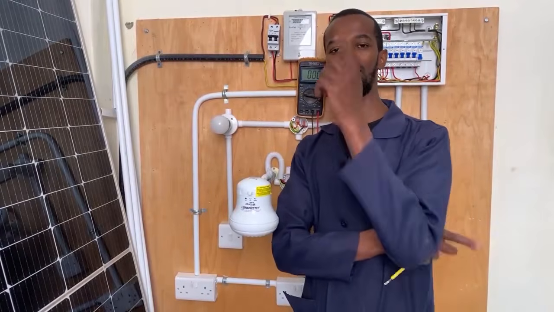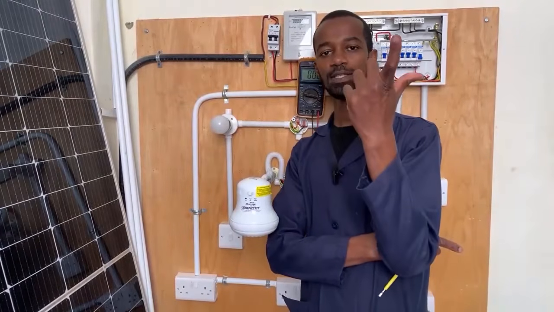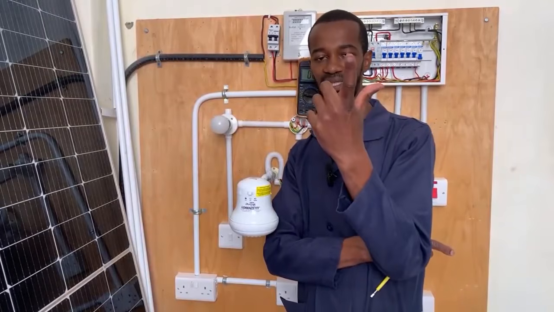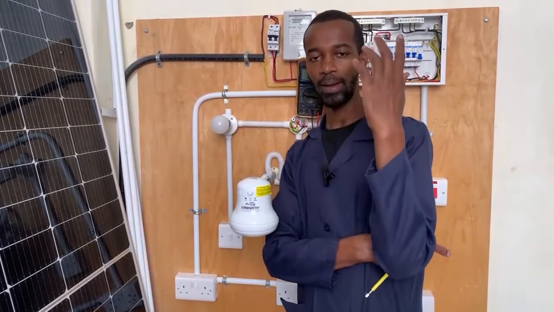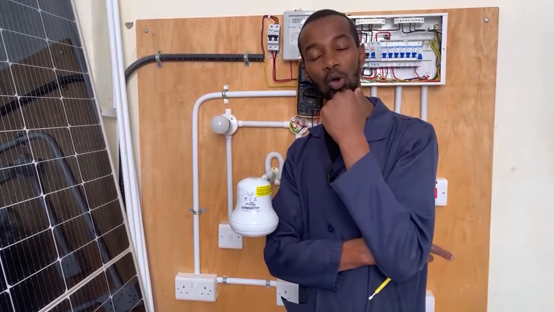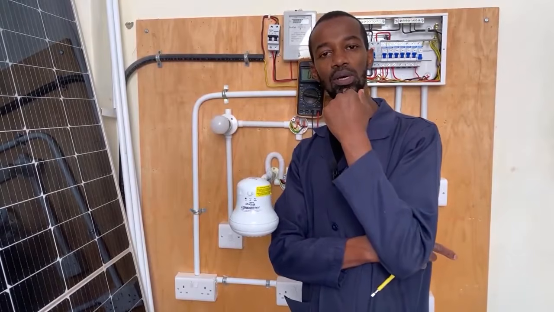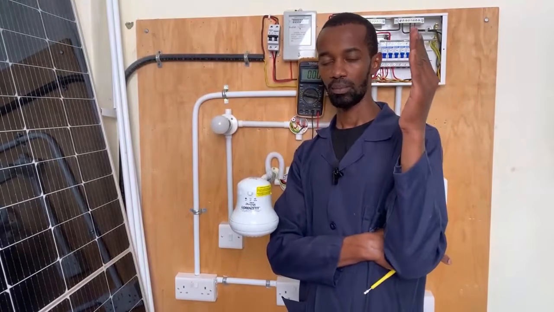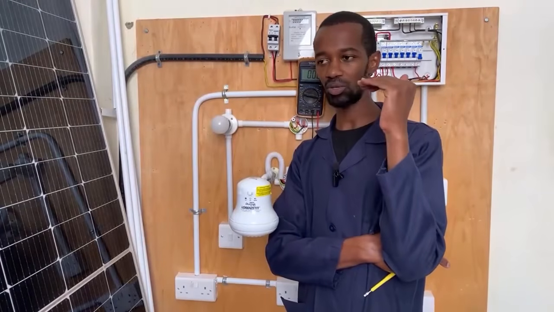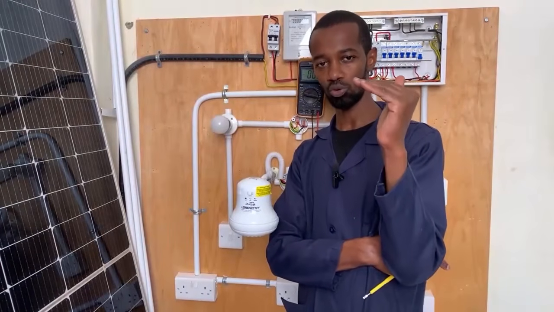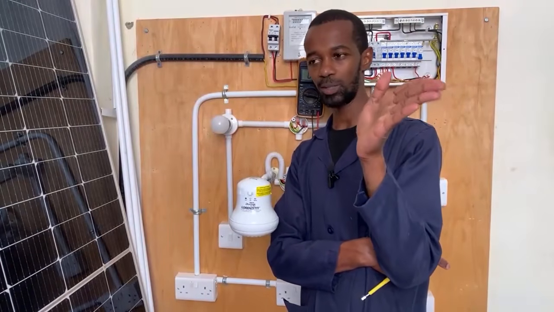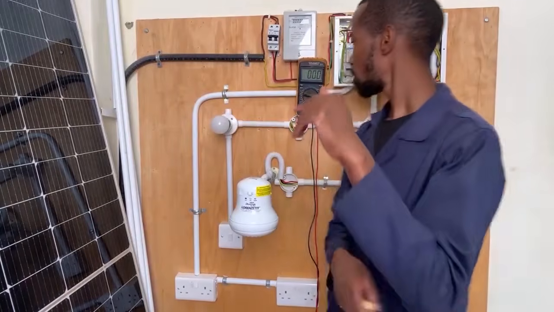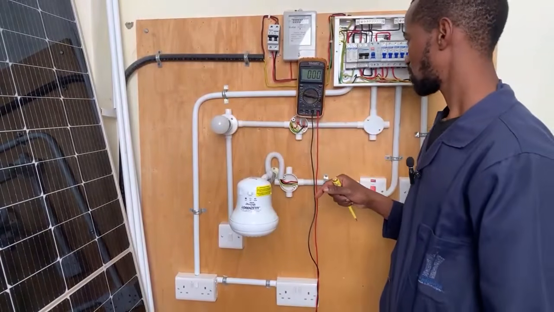So what can happen is that the appliances in the home start to blow up. That is a phenomenon we refer to as a floating neutral. A floating neutral is basically a loose connection. So we need to fix that.